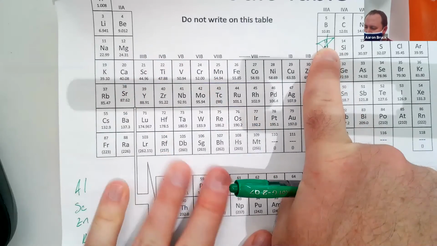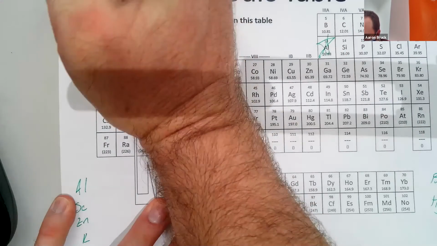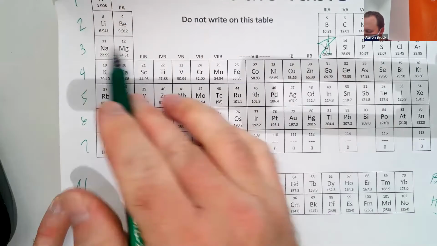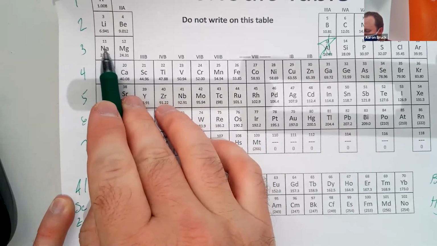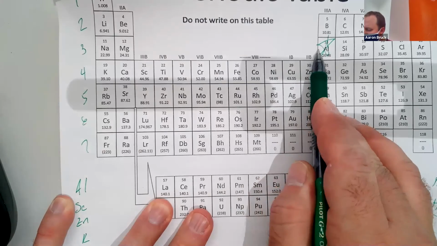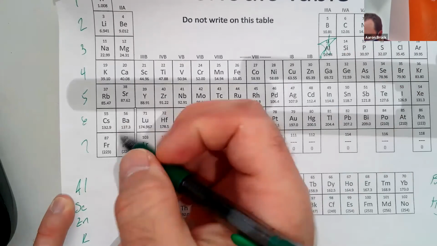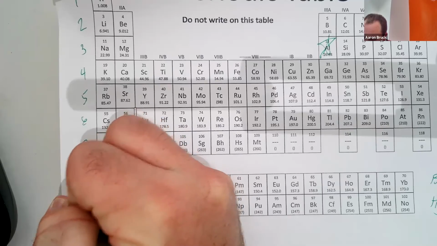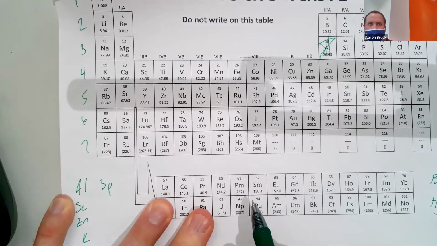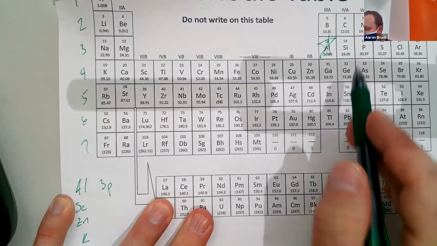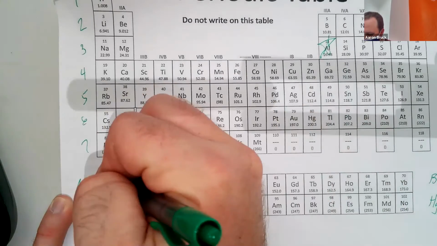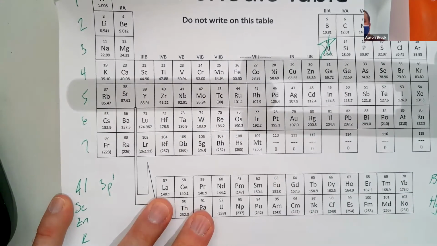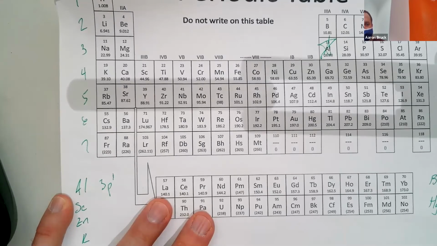If I am playing out my game of Battleship correctly, I've got the third energy level, the P block. So my sublevel designation would be 3p. My electron designation would be 1 because aluminum is the first element in that block. 3p1 is what I would need.